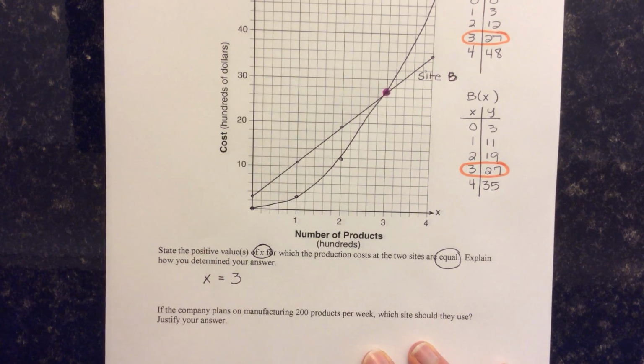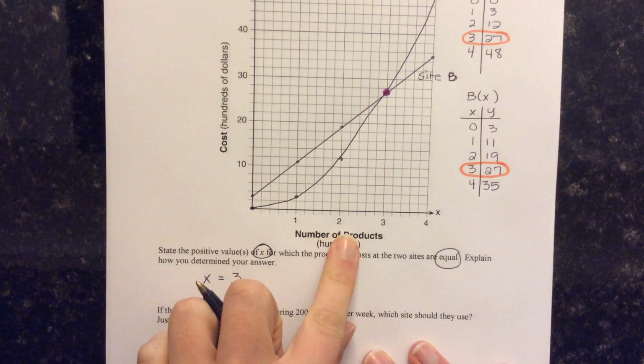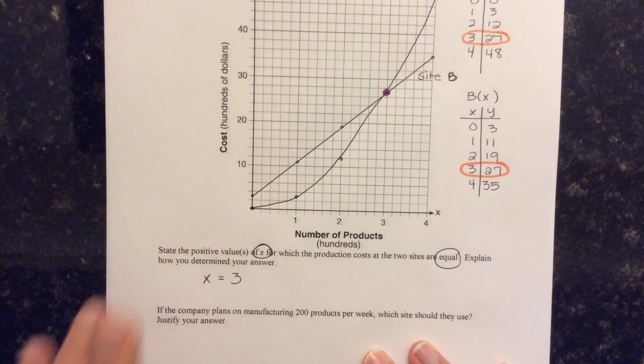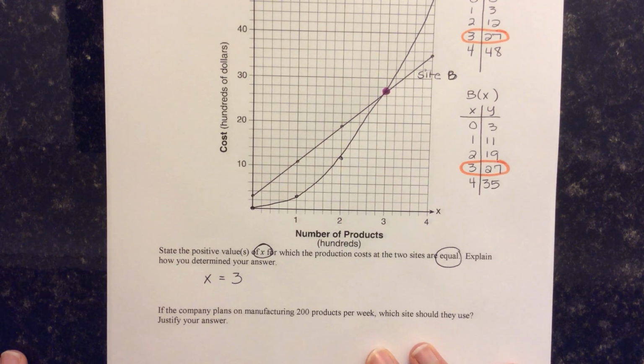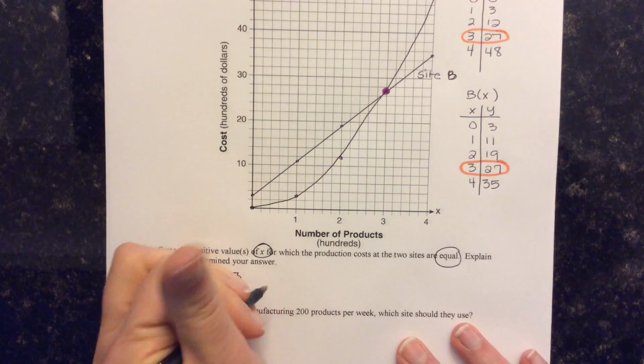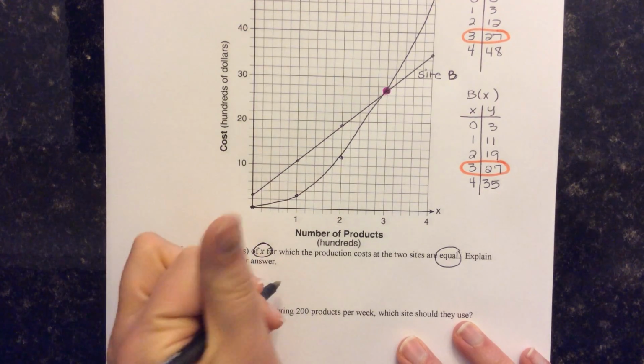Okay, that's it. Don't worry about those hundreds. It's just the positive values of x. Now it says explain how you determined your answer. There's a lot of things that you could say. Here's the easiest thing.